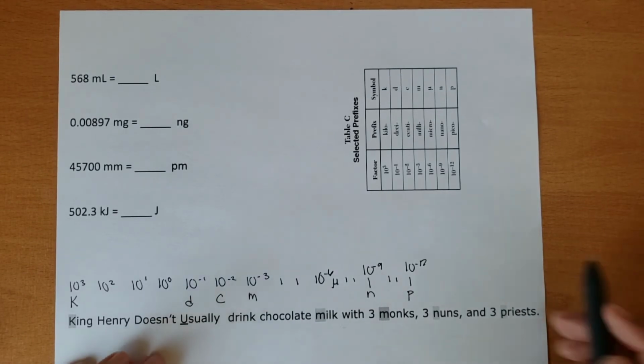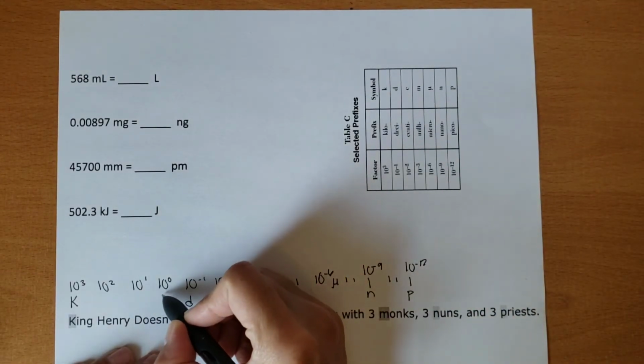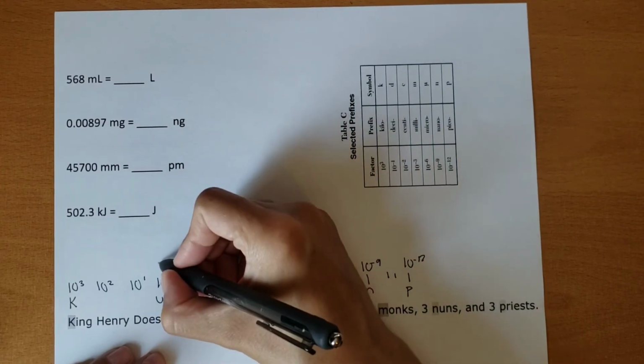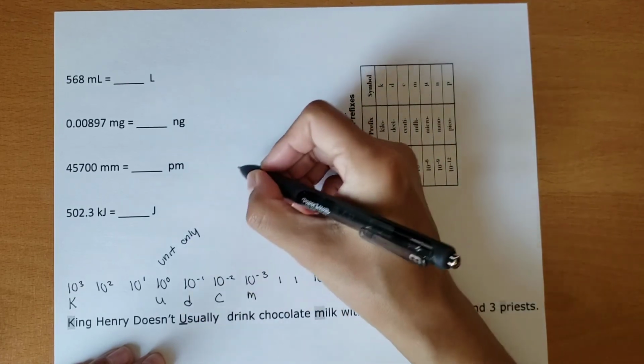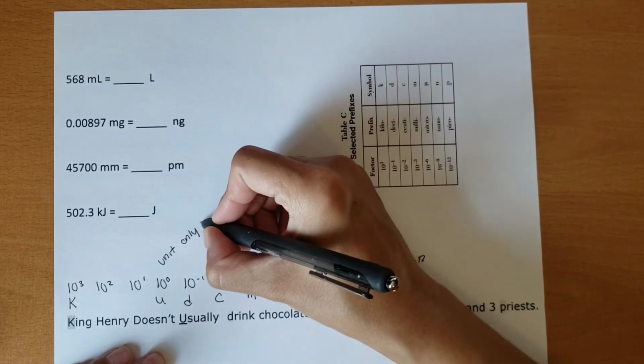And one of the most important powers of 10 is here, 10 to the 0. This is U. This is the unit. And the unit usually only has one letter in its measurement.